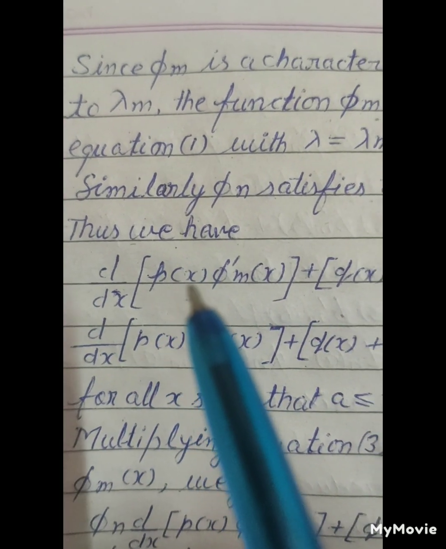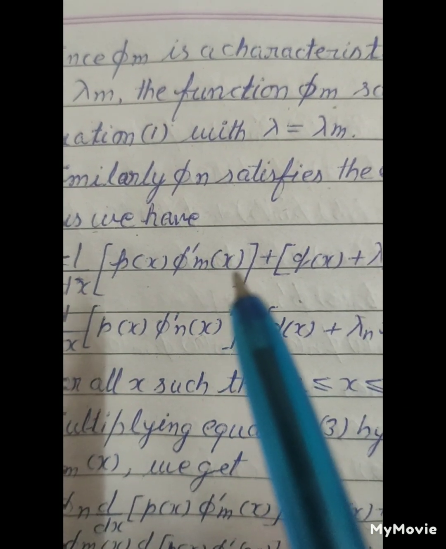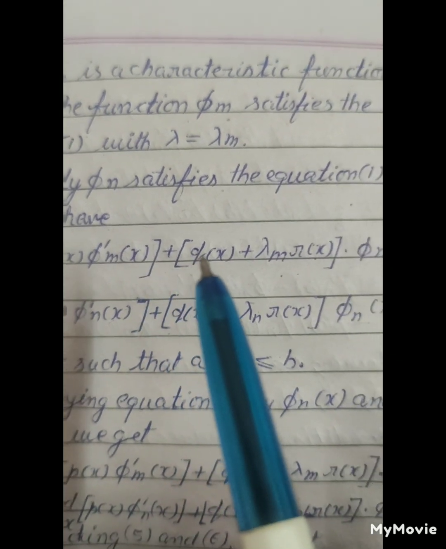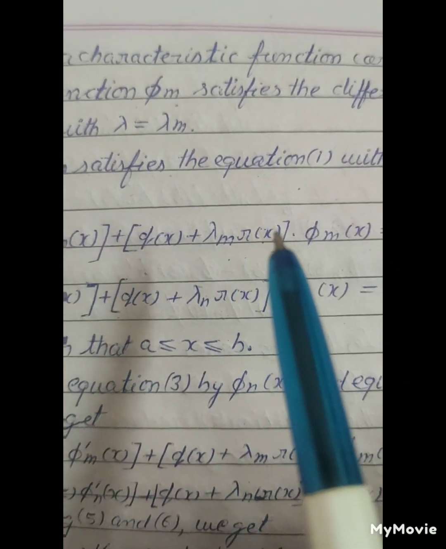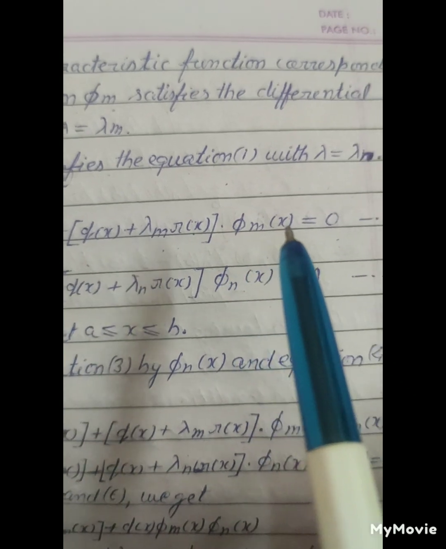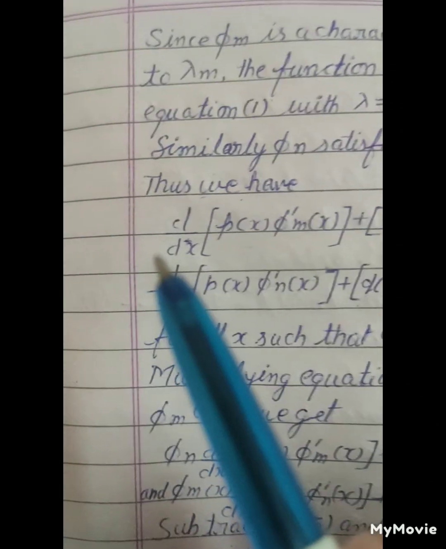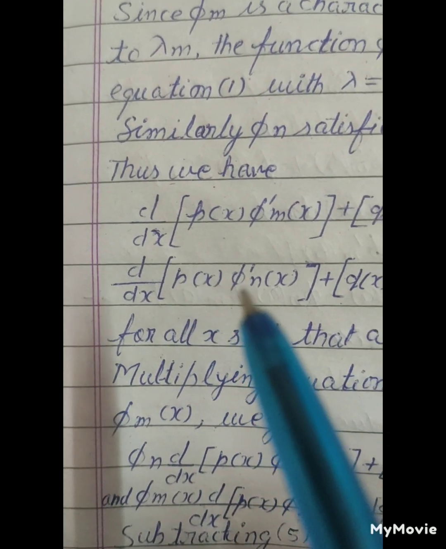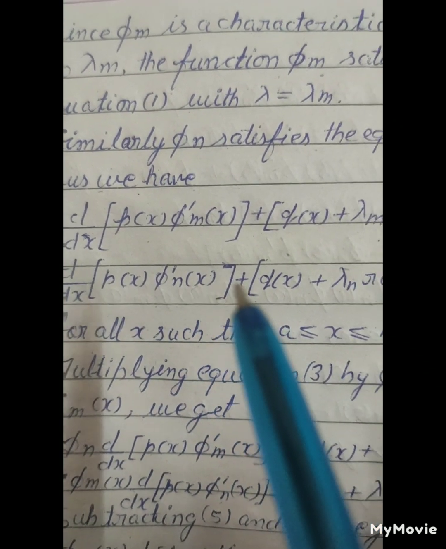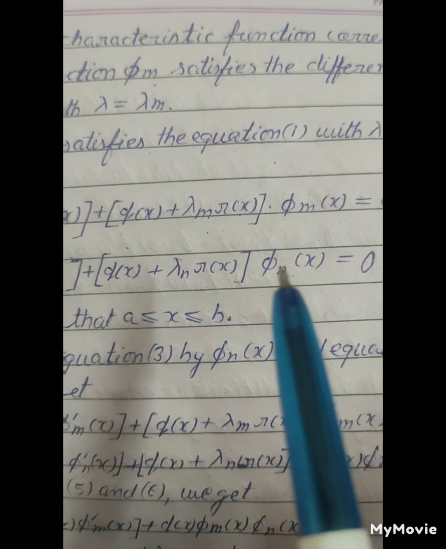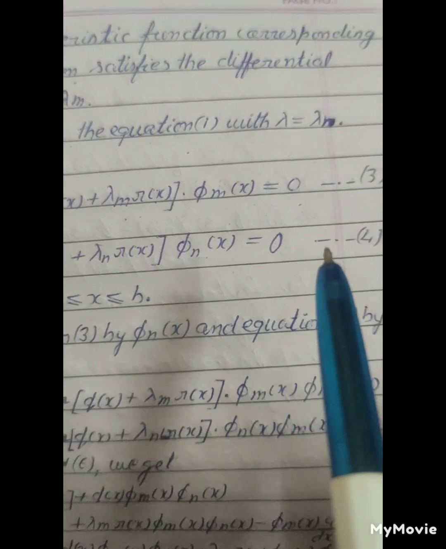Thus we have d/dx of (p(x) phi_m'(x)) plus (q(x) plus lambda_m r(x)) phi_m(x) equals 0. Equation 3. d/dx of (p(x) phi_n'(x)) plus (q(x) plus lambda_n r(x)) phi_n(x) equals 0.